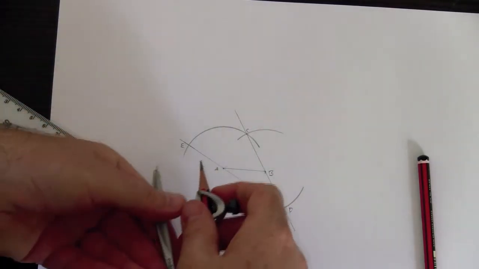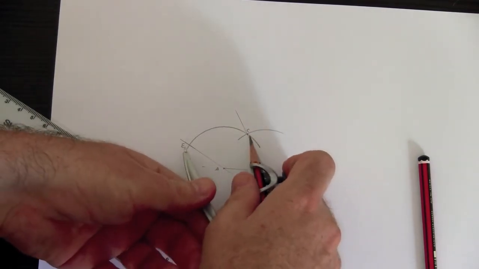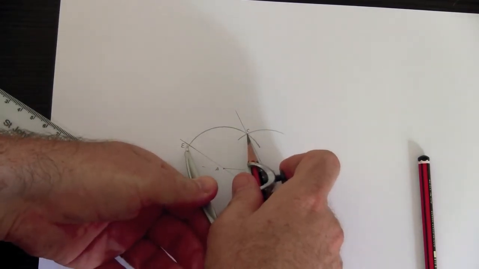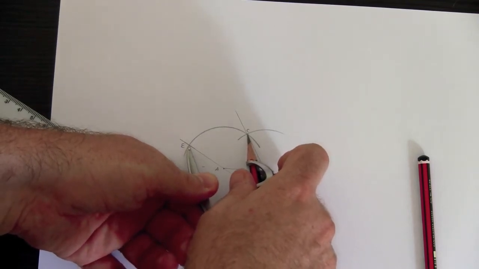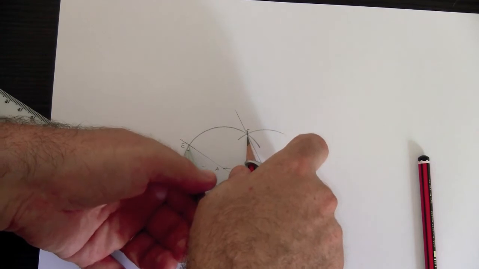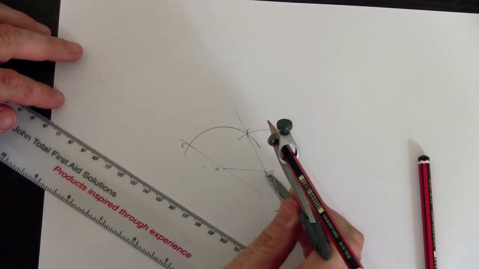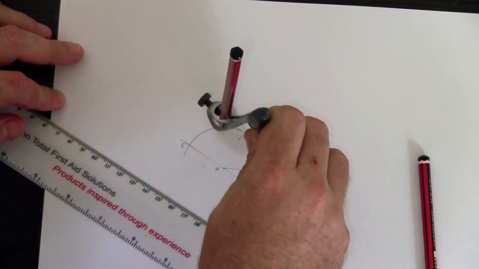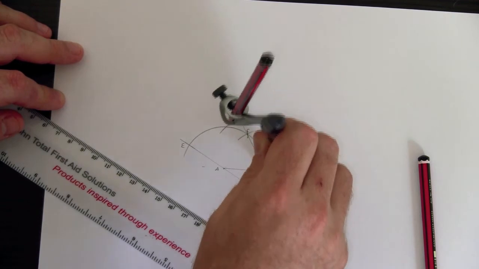But if you've drawn everything perfectly, this edge, this length here from C to E, is exactly the right length to be the diagonal of your square. So let's try that. Let's see if I got it right. From B, I draw this diagonal length.